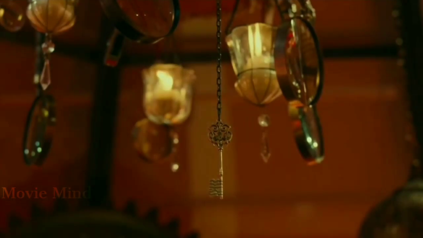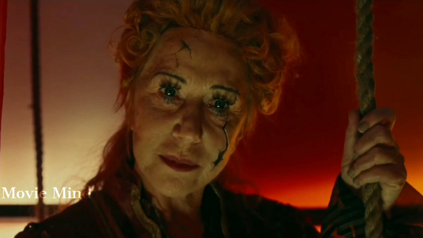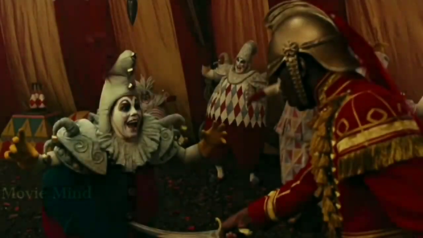Clara notices that the key she wants is hanging there. She wants to grab it, but Mother Ginger comes there, wearing makeup like the clowns. She takes that key. Then Clara pushes a wall, and Mother Ginger falls into a pit. The key is left on the upside. Then the captain arrives there, avoiding those clowns.